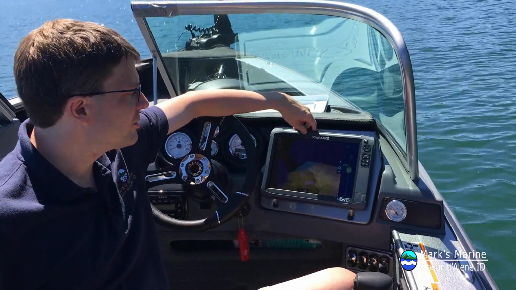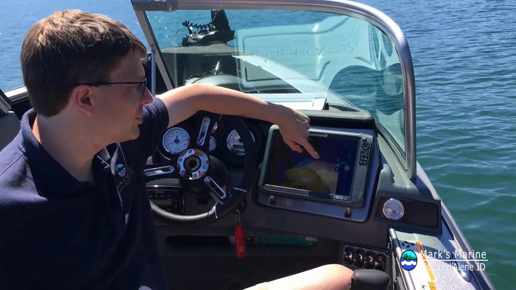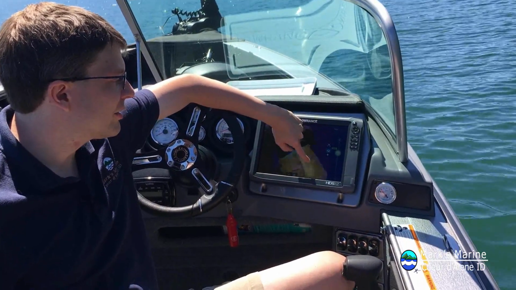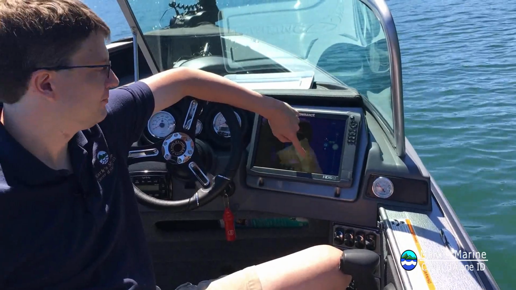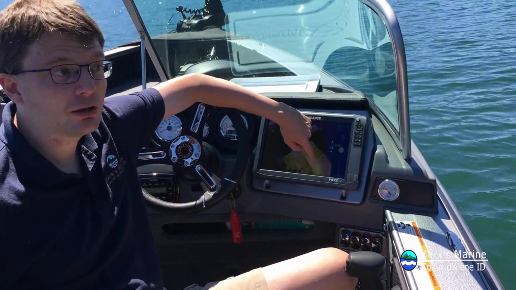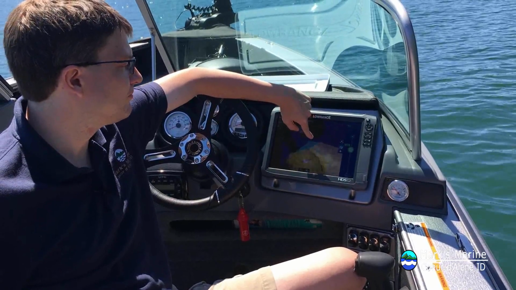You'll notice as we're passing these docks here that we're marking pretty good fish out to the sides. You can also see the pilings from the docks as these shadows on the screen. The pilings themselves, though, unless I put my sensitivity very high, are not likely to return.